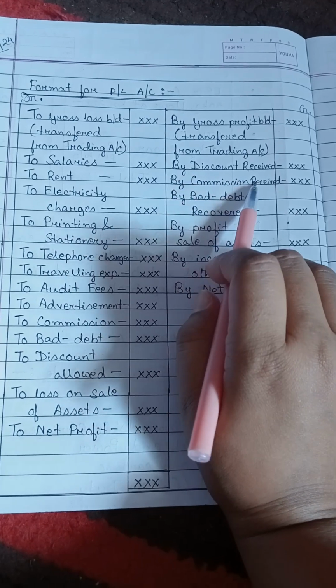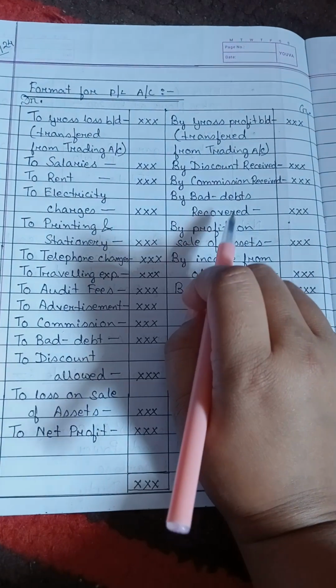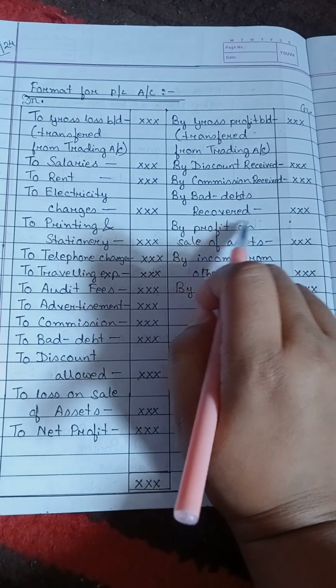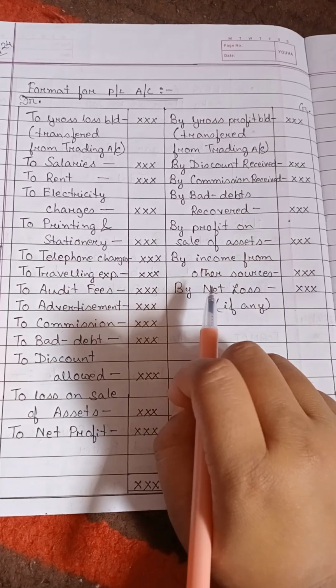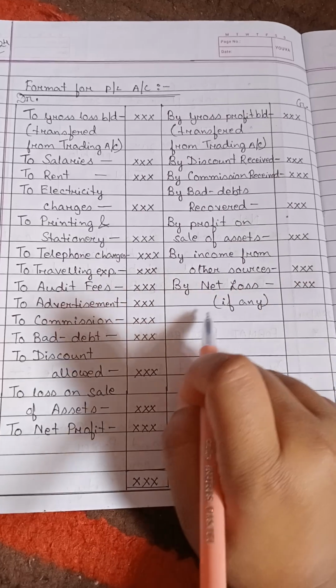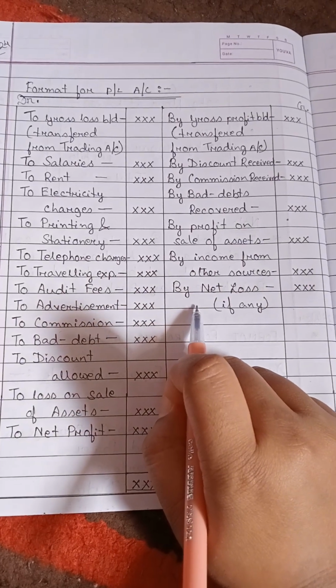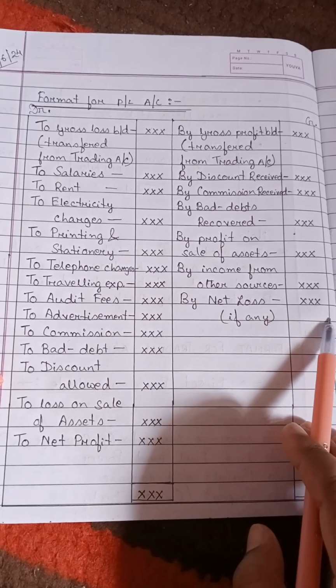Then you see discount received is written, commission received is written, then bad debts recovered is written, then profit on sale of assets is written, then "By income from other sources" is written. And at the last, if it is a loss, then the loss is transferred.